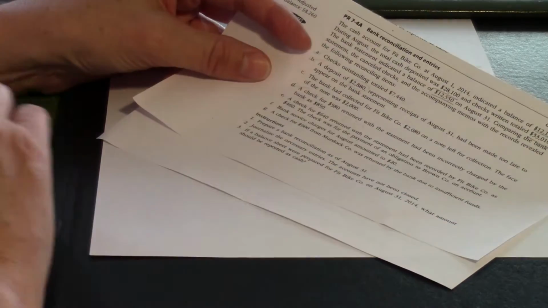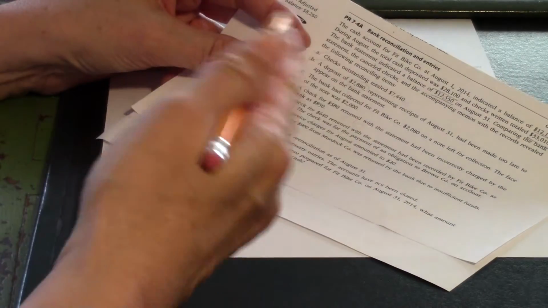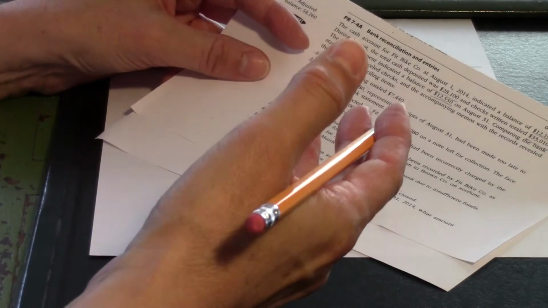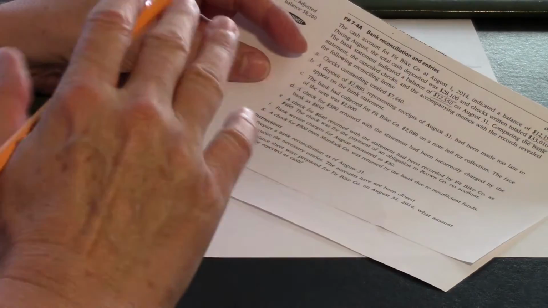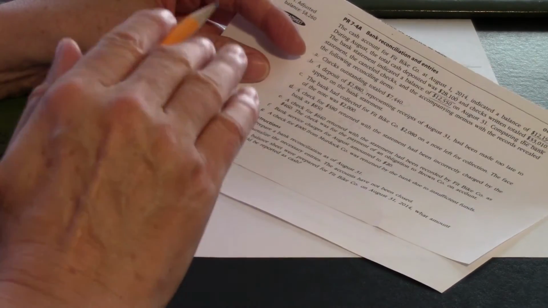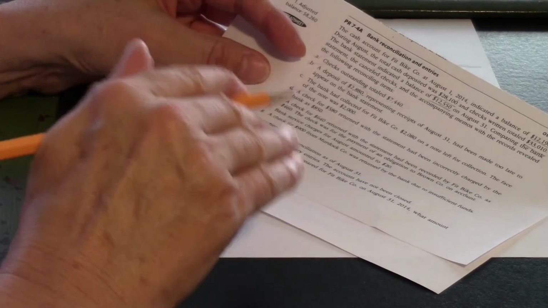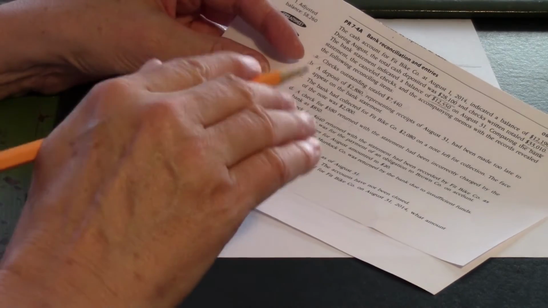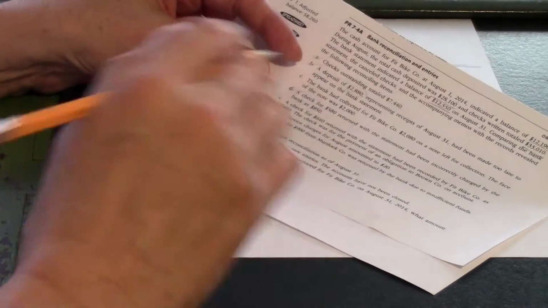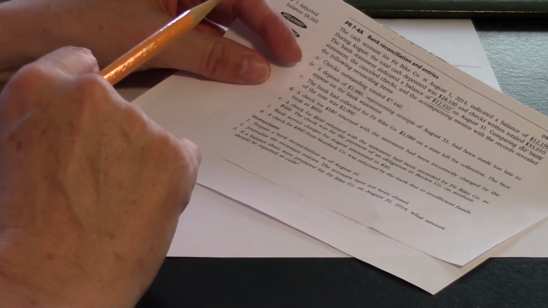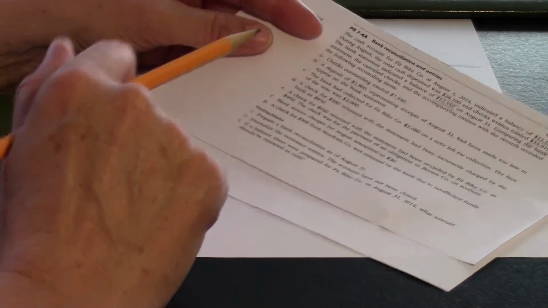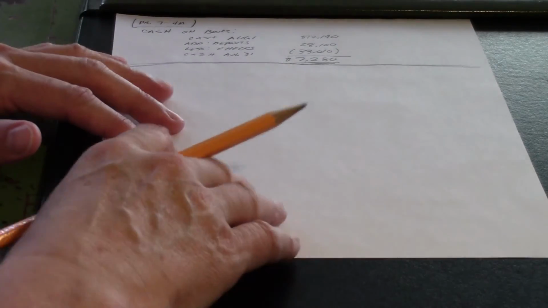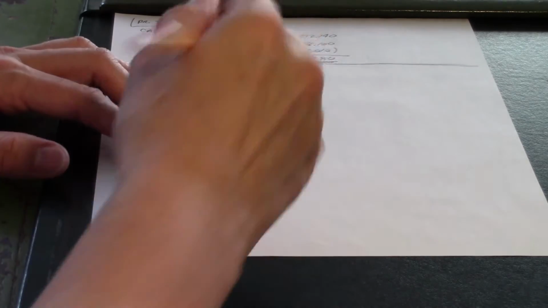prepare the bank reconciliation. All right, so when you do the bank reconciliation, you start out with the cash balance according to the bank, and you add anything you know is on your books that's not on the bank statement, subtract anything you know is on your books that's not on the bank statement, and then you've got your adjusted bank balance. All right, so like any statement, we're going to start out with our title, right?